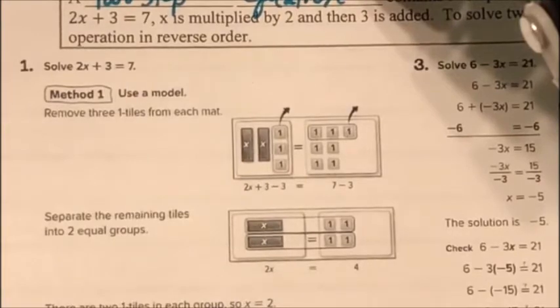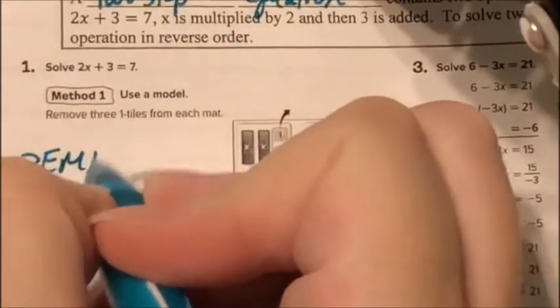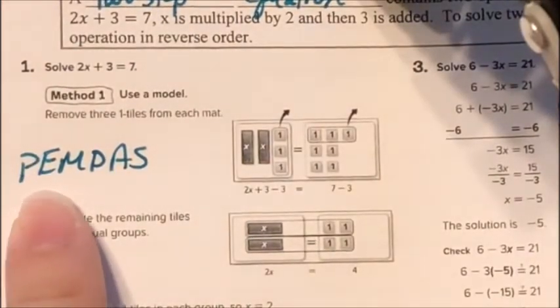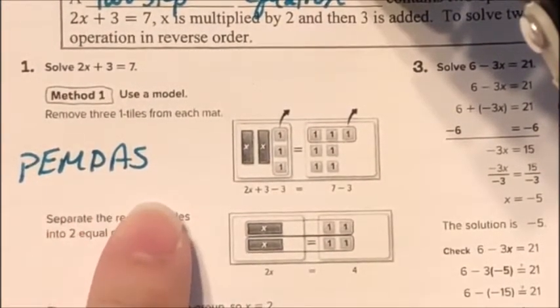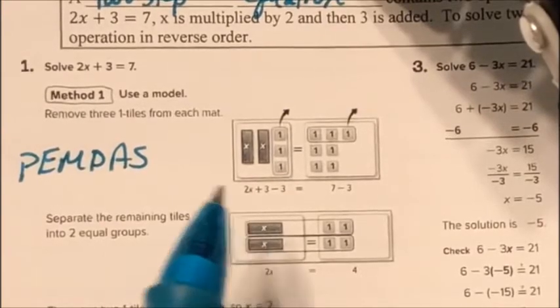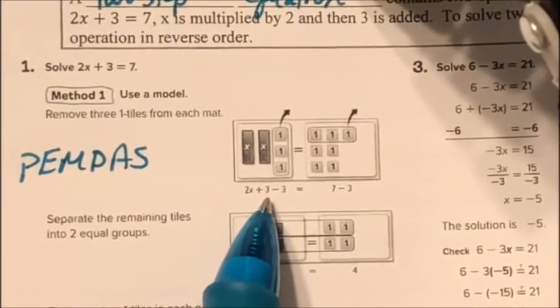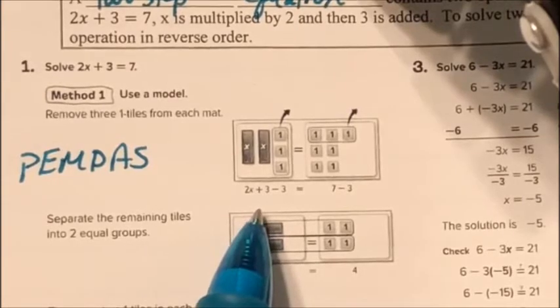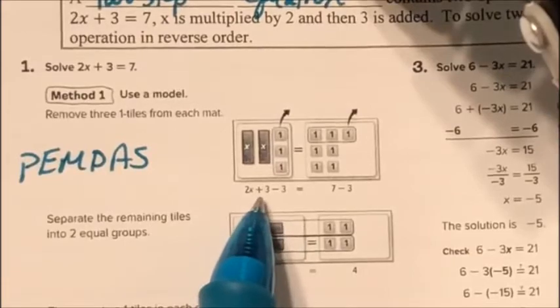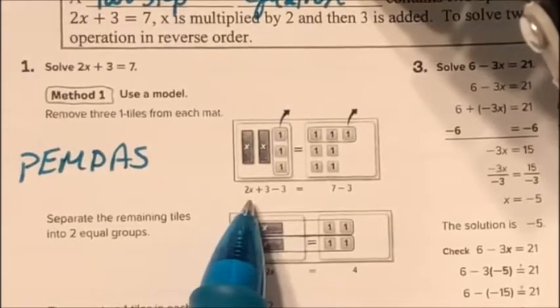So the first step, I have to undo the operations. Normally I would use Please Excuse My Dear Aunt Sally, when I solve things, right? I go parentheses, exponents, multiply, divide, add, subtract, okay? Basically what you're going to be doing is going backwards. In order to get x by itself, I first have to subtract from both sides of my equation. Remember, because I'm balancing, I have to subtract 3 because I'm adding 3 here, so I need to subtract 3 to get x by itself.